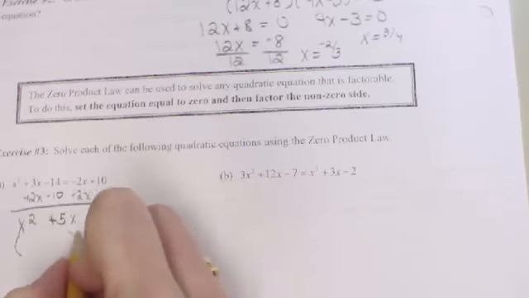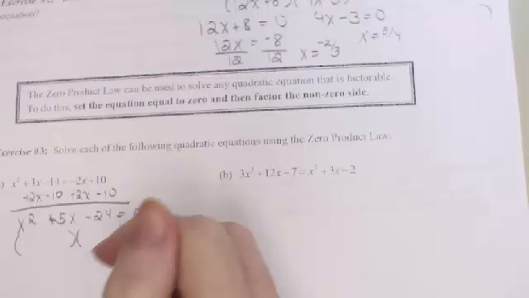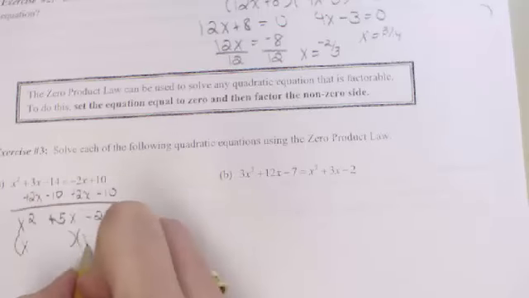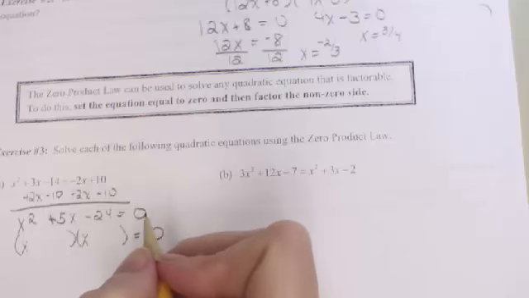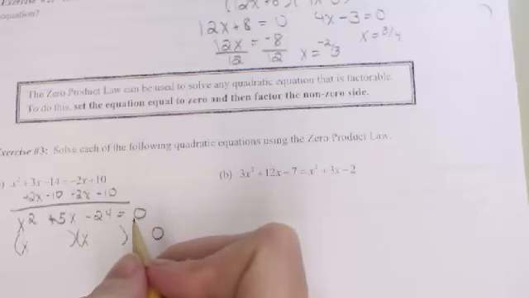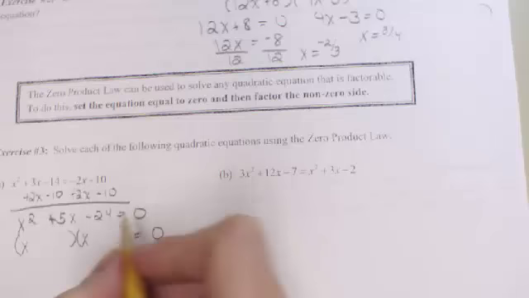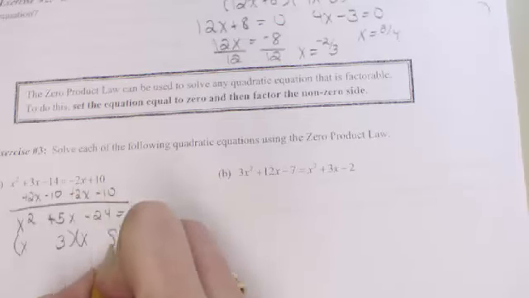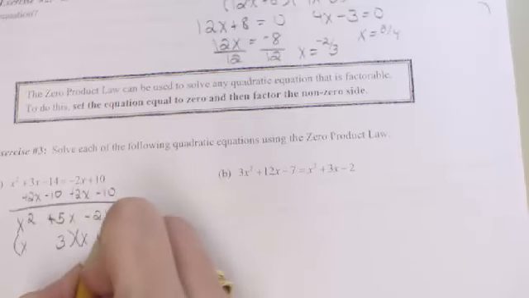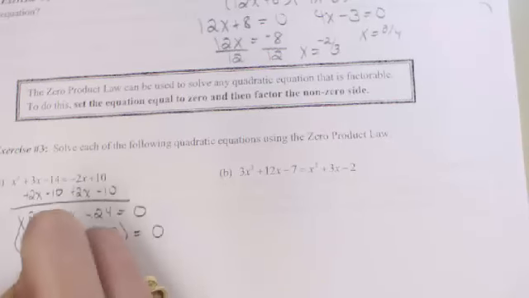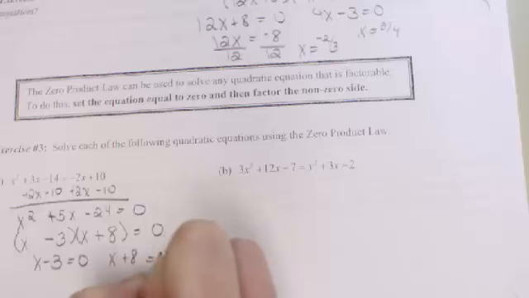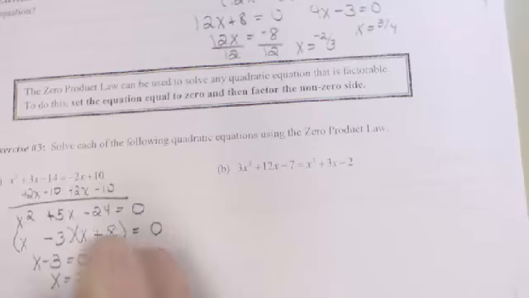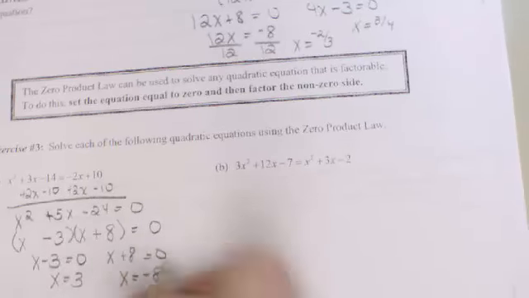Go ahead and factor x and x. Factors of 24: 1 and 24, 2 and 12, 3 and 8. And I'm going to stop there because 3 and 8 can make 5 if I have positive 8 and subtract the 3. So now set each one equal to 0, and there's our answer.